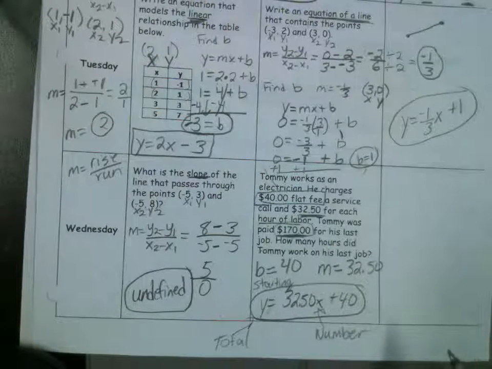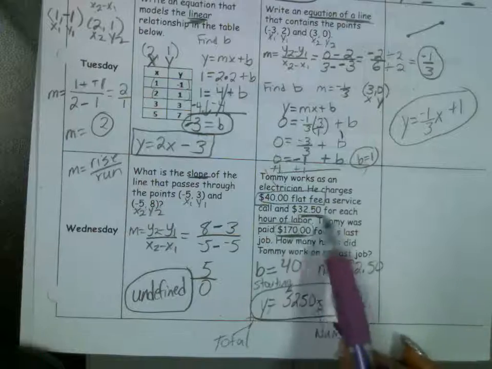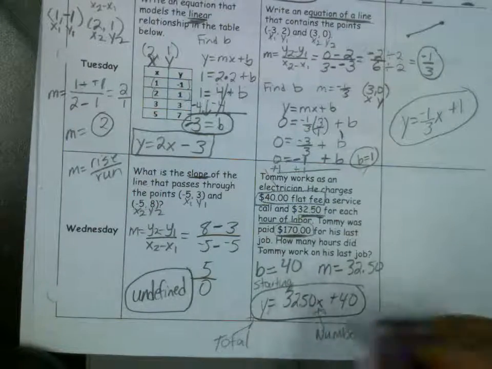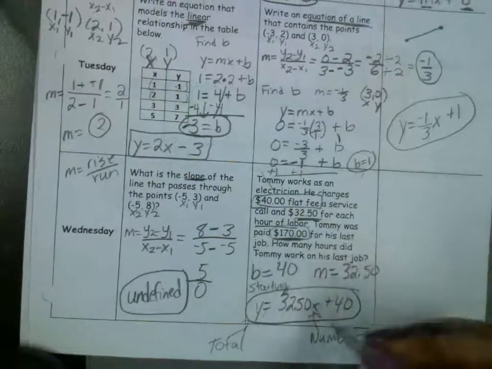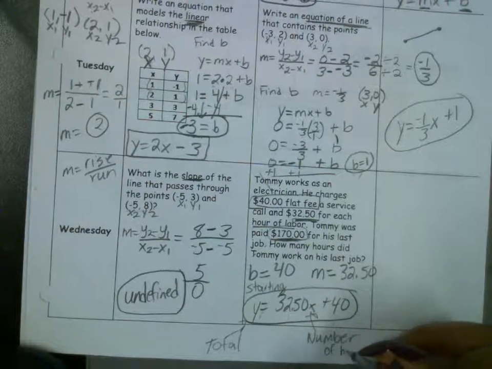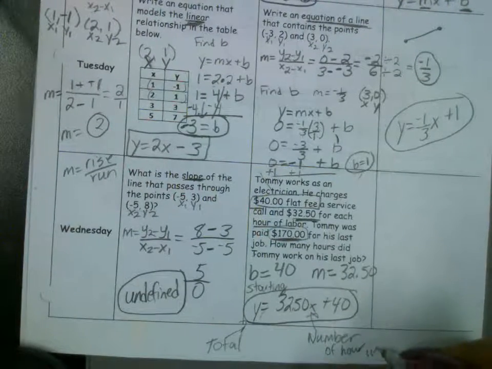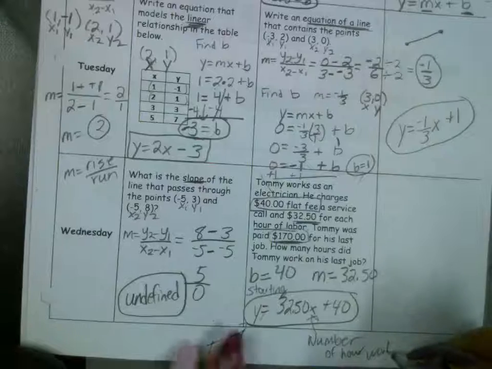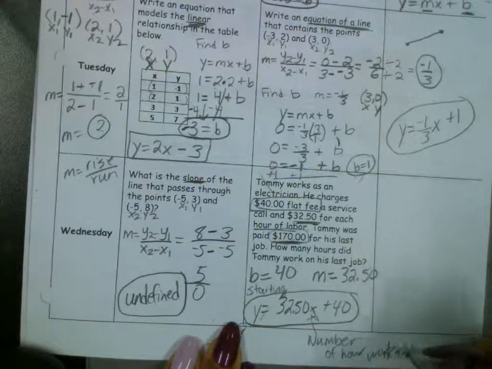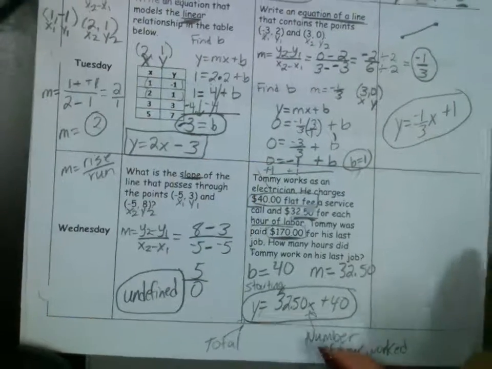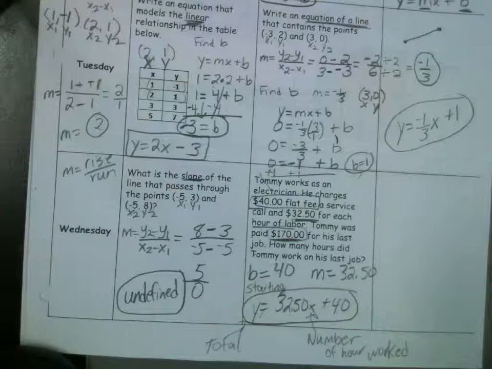In this problem, it's talking about the number of hours he worked, or labor. Labor and work is the same thing. If you labor over something, that's the same thing as working.